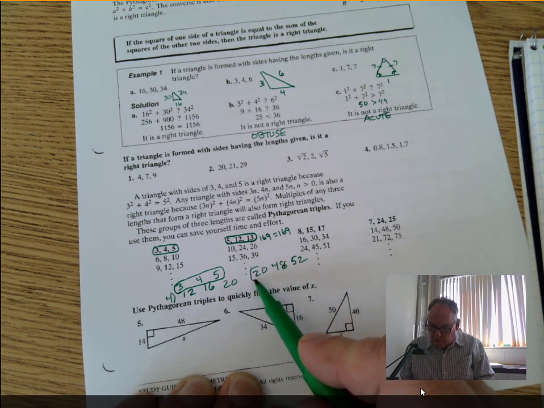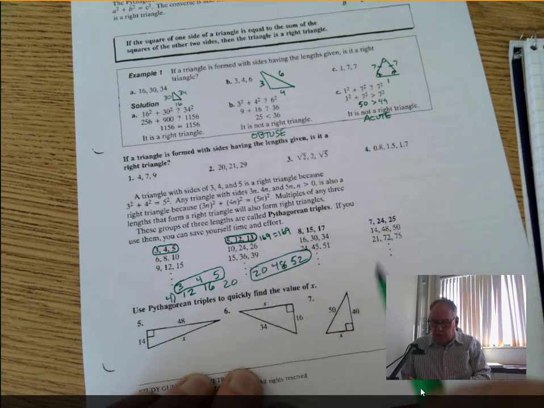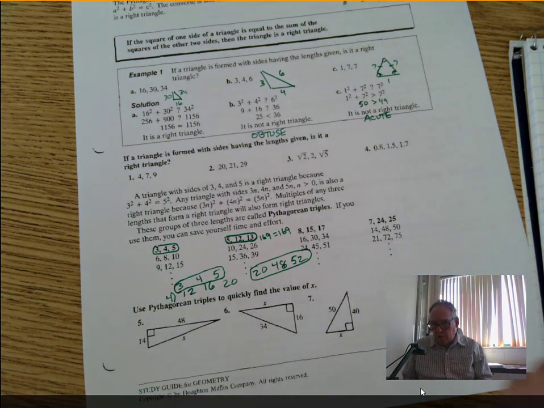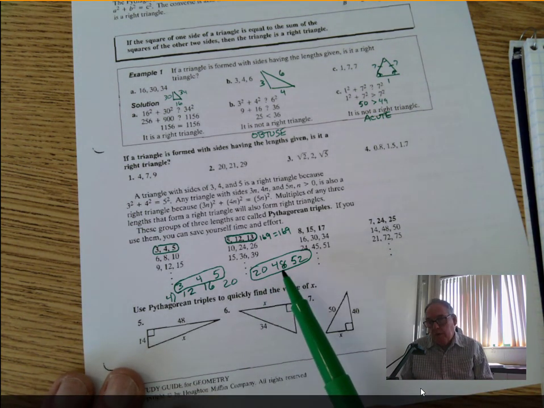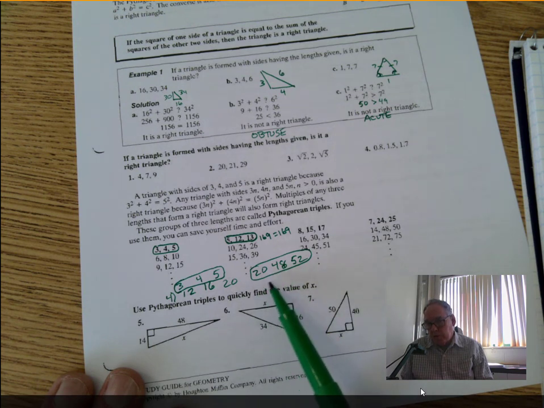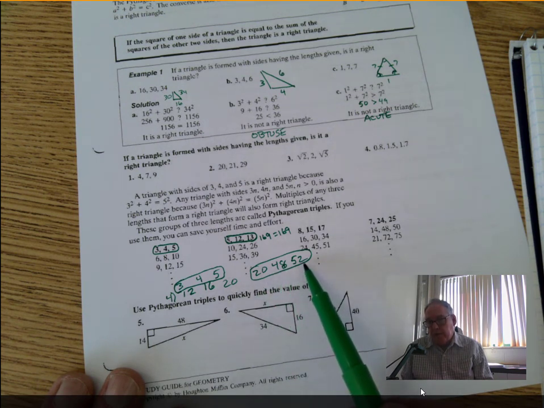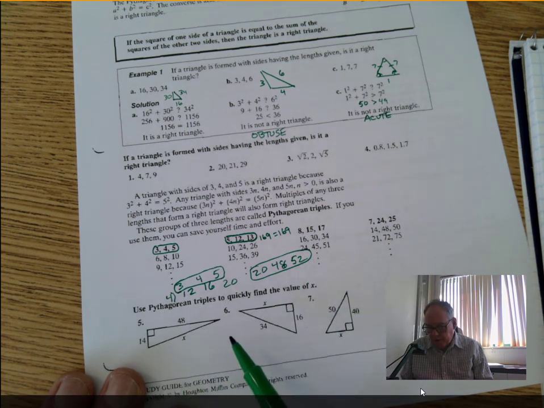So let's say you're given this and you're asked, is this a right triangle? You have two options. You take a calculator, do 20 squared plus 48 squared, see what the sum is, and check how that relates to 52 squared to see if it's a right triangle or not.